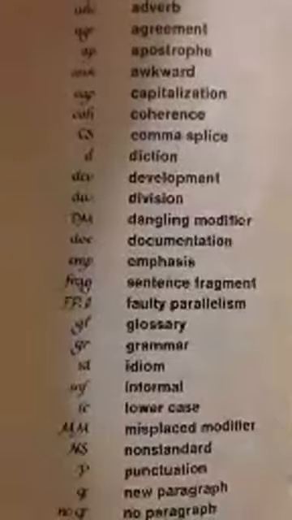These are all notations that you can make on any document that anybody gives you. Somehow it's not giving me a clear picture now. There we go. But if you look at all these little side notes here, those are the abbreviations that you use on their documents to tell them, this is a sentence fragment. There's faulty parallelism. It's got a dangling modifier. The comma splice here is wrong. And because of the sentence structure, it has no coherence. It's awkward. There's no agreement.